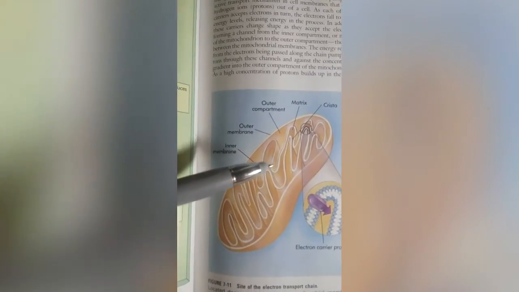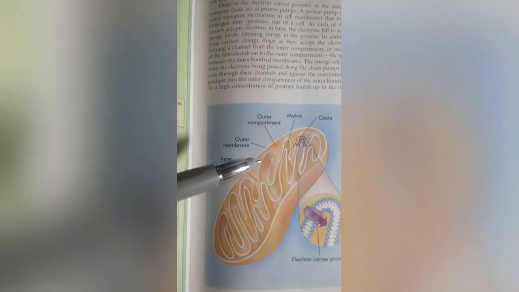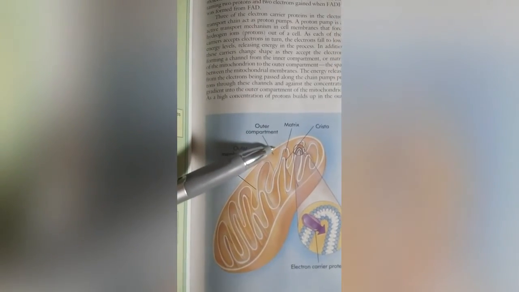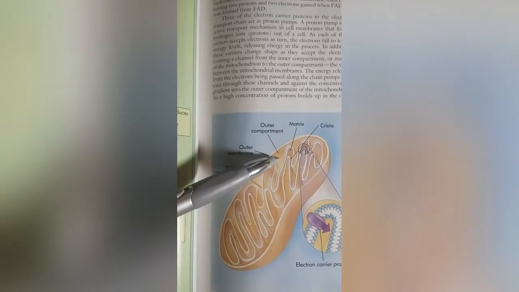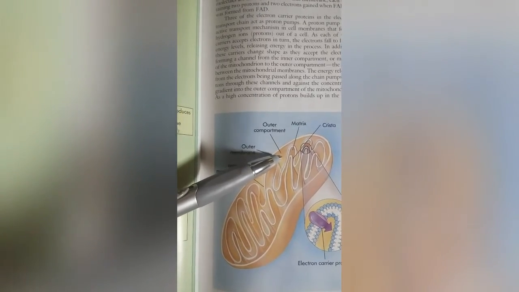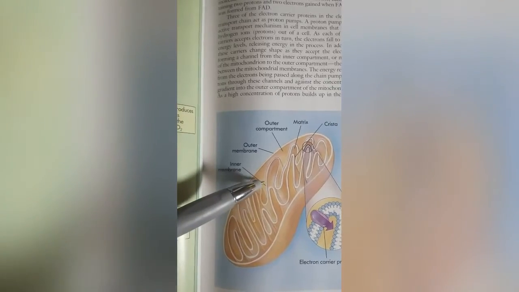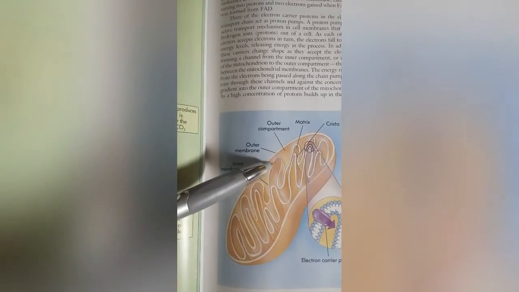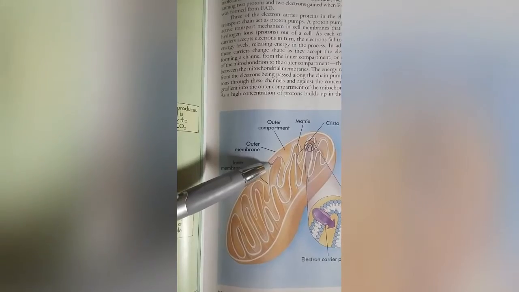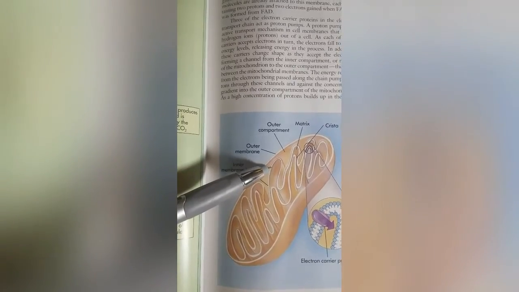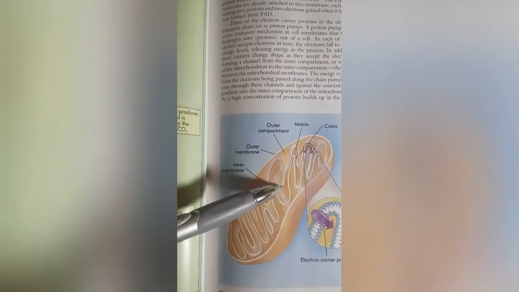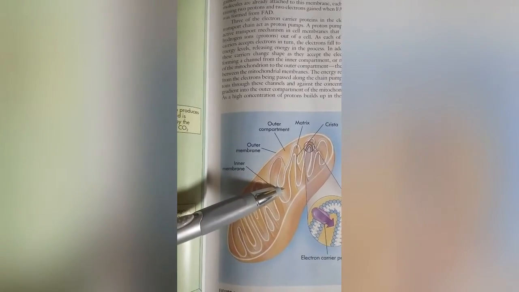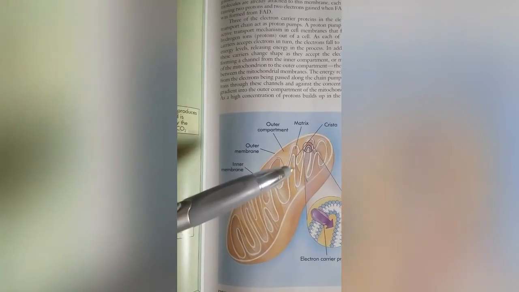But first I would like you to see the mitochondria. It contains an outer membrane, and here is the outer compartment, and here is the inner membrane, which forms the cristae, where the electron transport chain occurs. Those protein complexes are associated within the cristae, and here is the matrix where the Krebs cycle occurred.